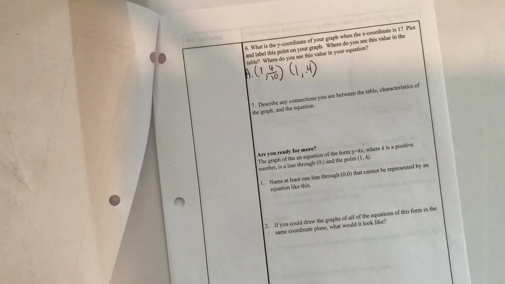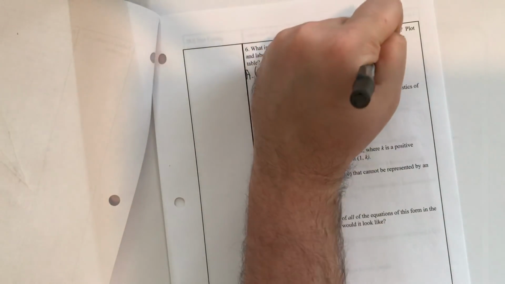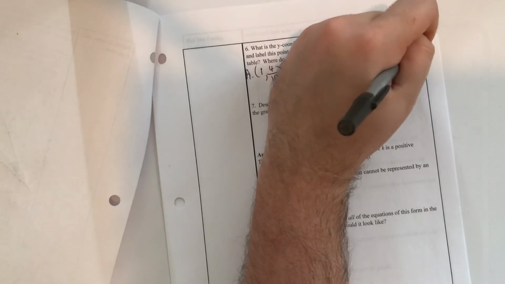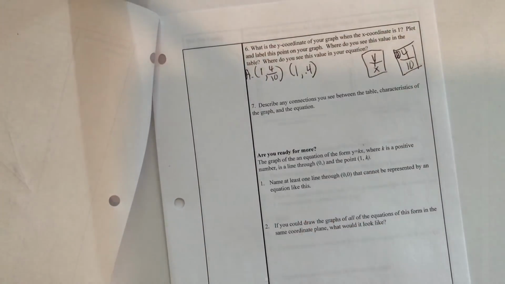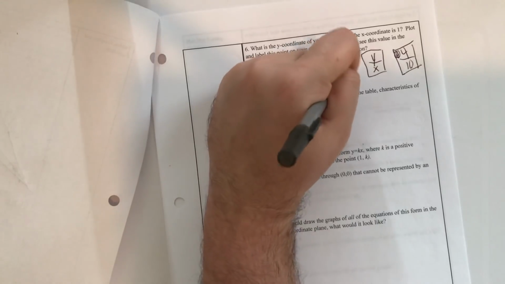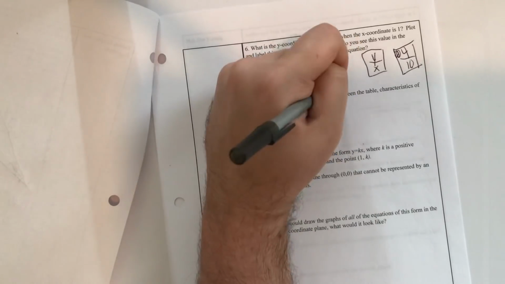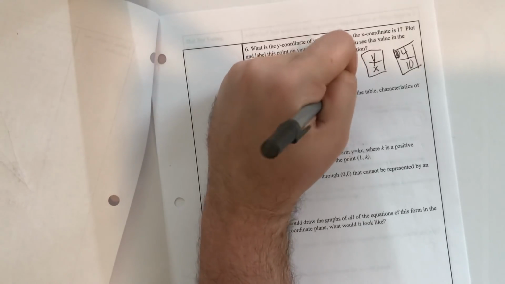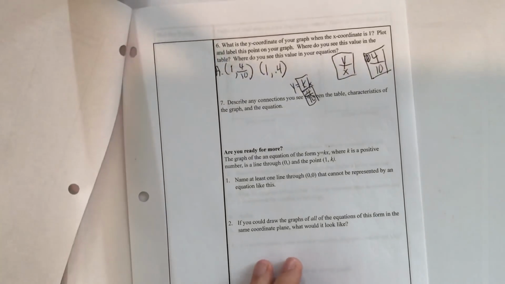So in my table, if I take y divided by x, if I see 4 divided by 10, that's where I find it in the table. In my equation, I see it here again, 4/10 there.